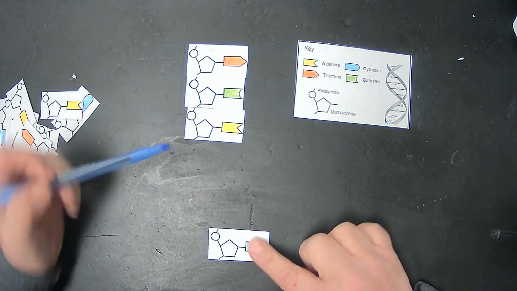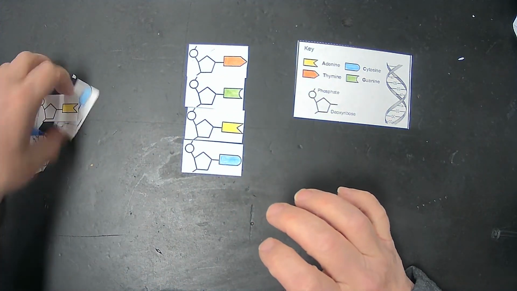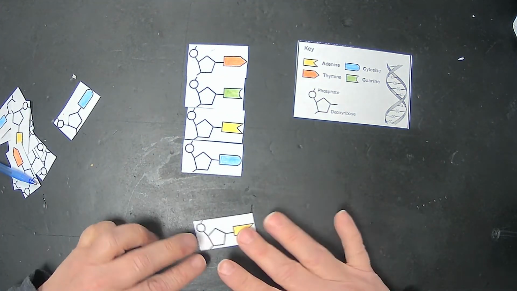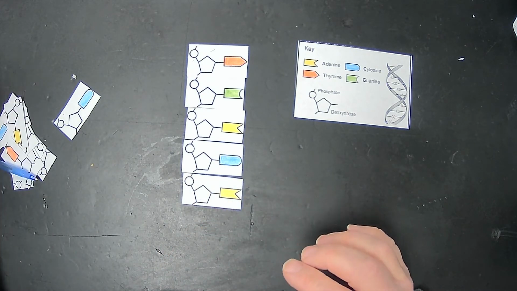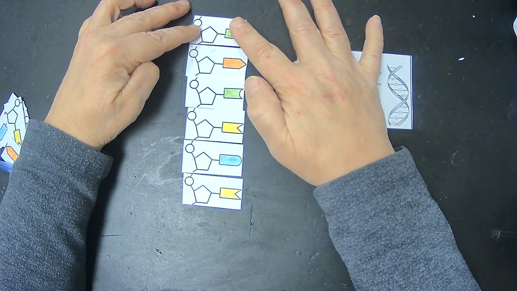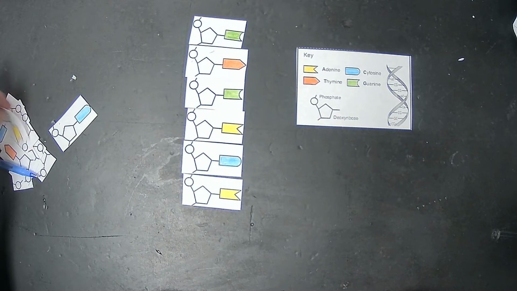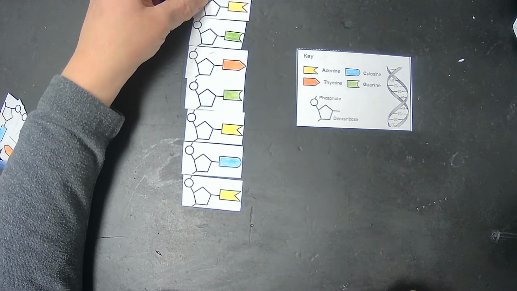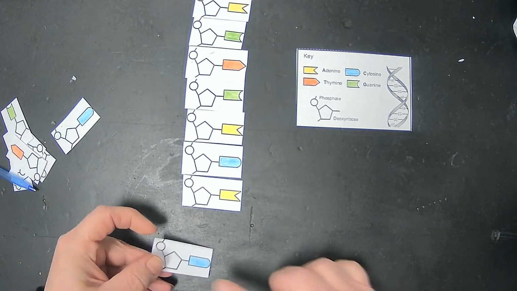Right? You can see what I'm building here, and I'm going to take 8 of these. So there's another one. Let's put this one up here, like that. That's 6, 7, 8.